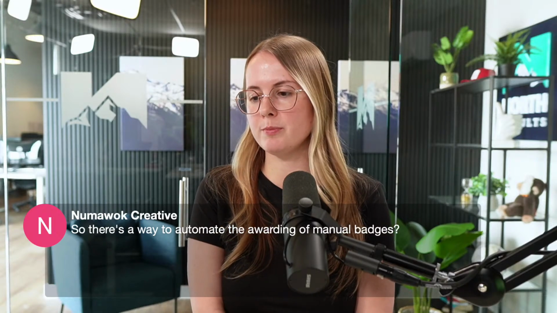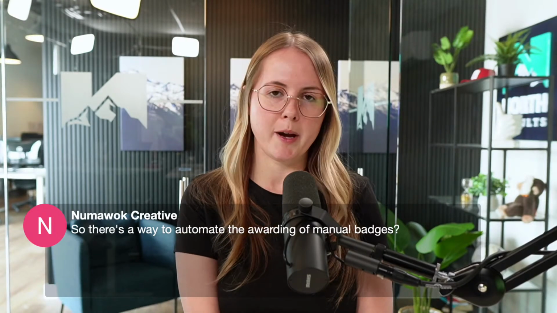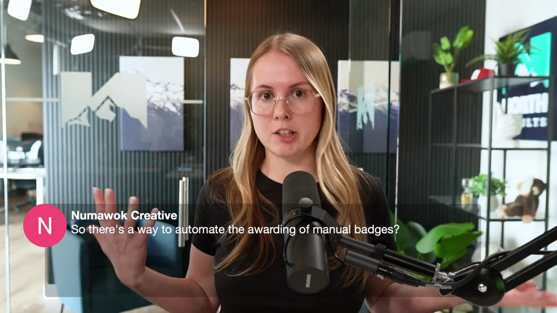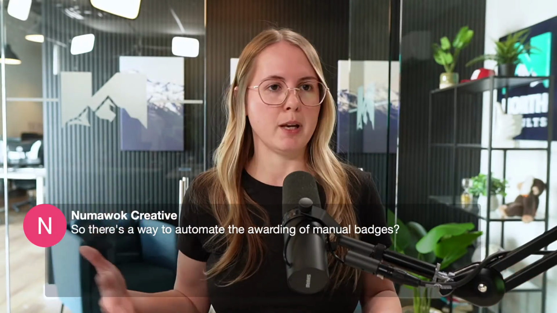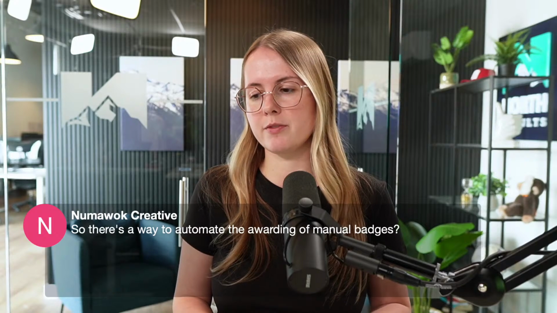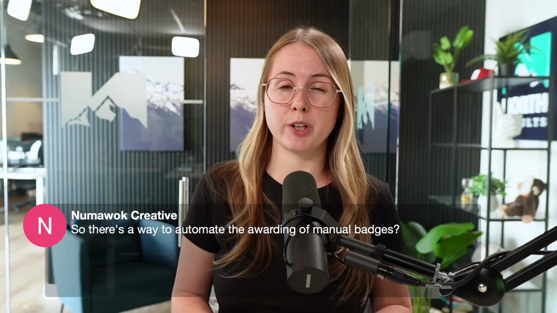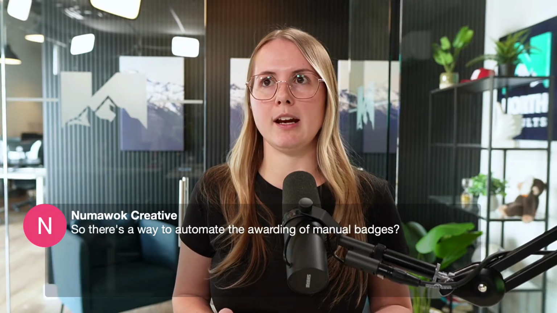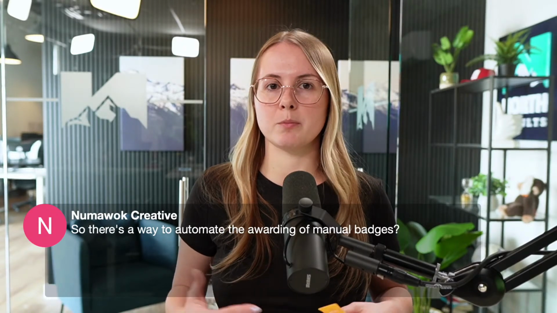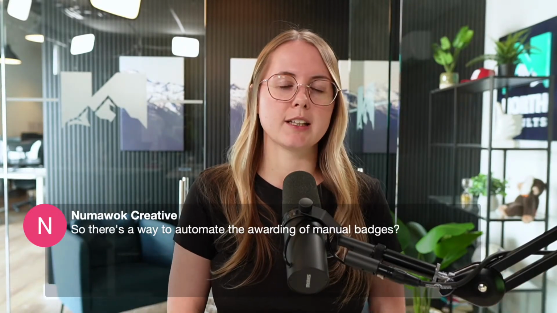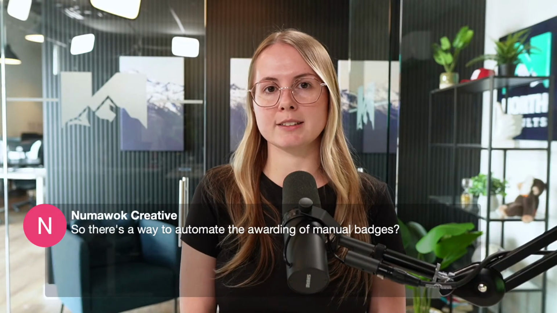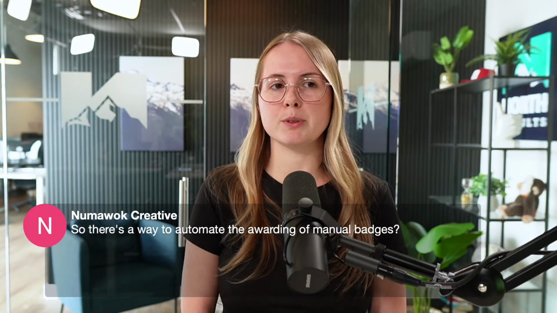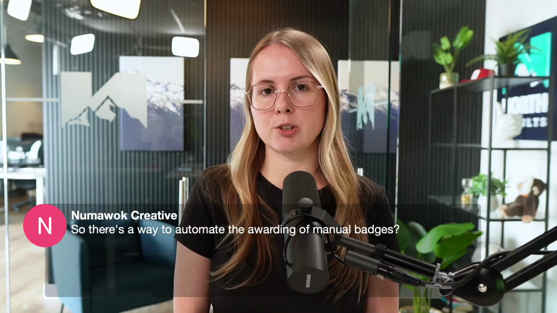Yep. So in terms of automating manual badges specifically, a Zap would be the easiest way to do it if you're looking to make sure that members get it as soon as they fill that out. You still need some sort of trigger though. So the question you want to ask yourself is, how are people submitting information to you that they've completed whatever it is that you want them to complete? What we've used in the past is a Typeform. You could also use a Google form or any form as well. So have people submit an image or information into a Typeform.